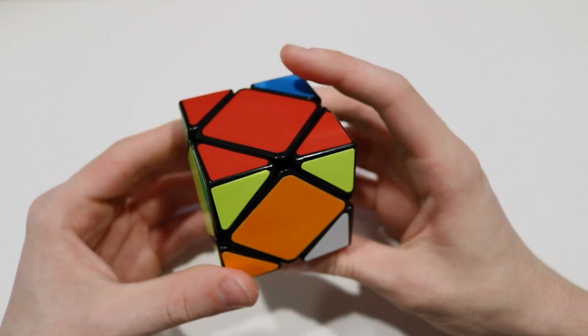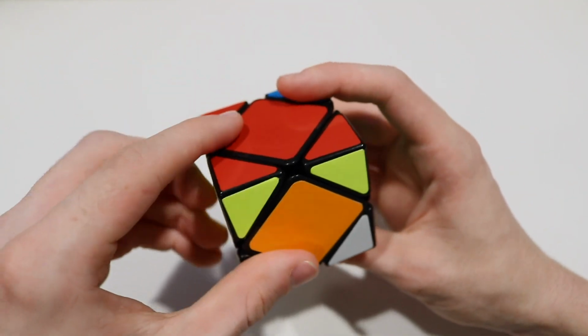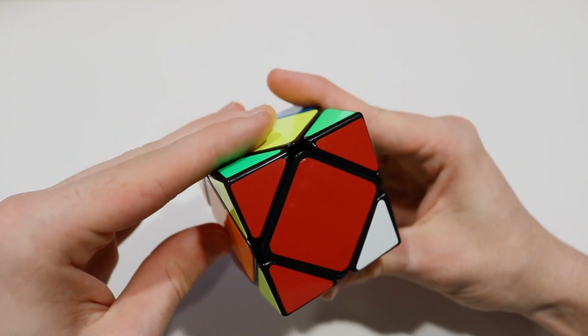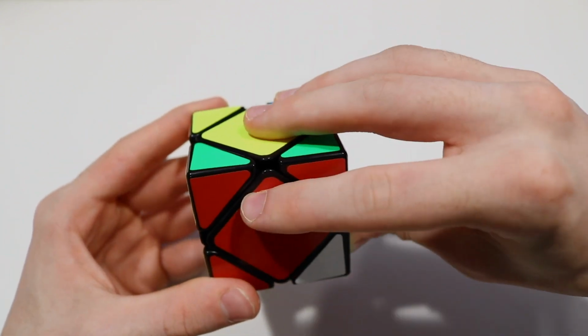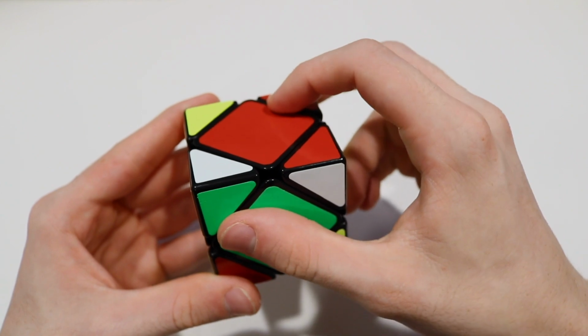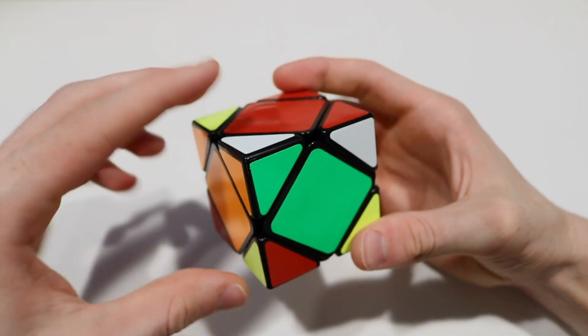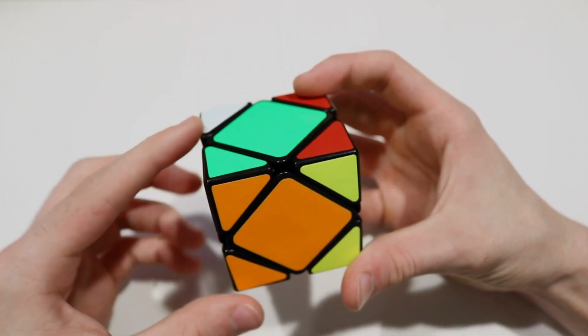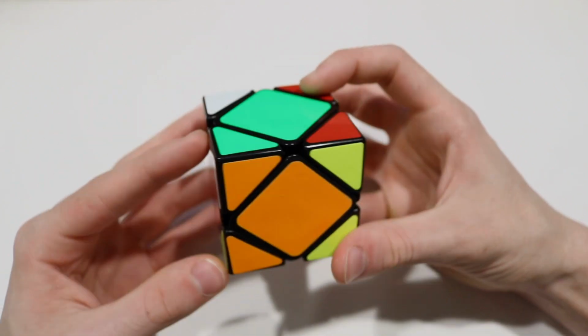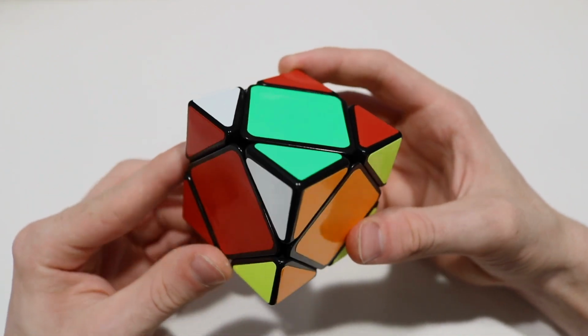And then whenever I say L, it's going to take this left corner and it's going to go clockwise. Whenever I say R, it's going to take the right side and turn that clockwise. And then L prime is going to be the left side counterclockwise. And that's all you're going to have to know in order to solve this puzzle.